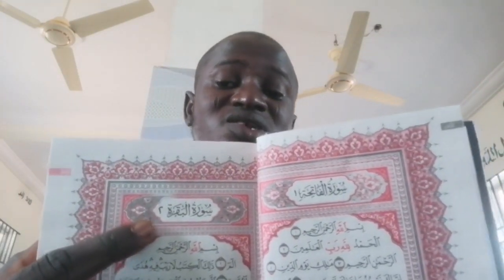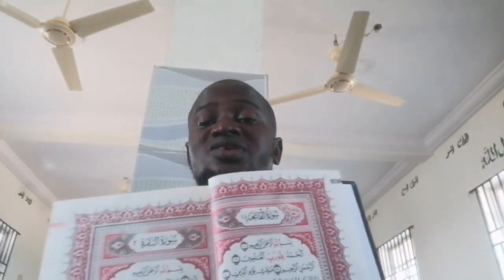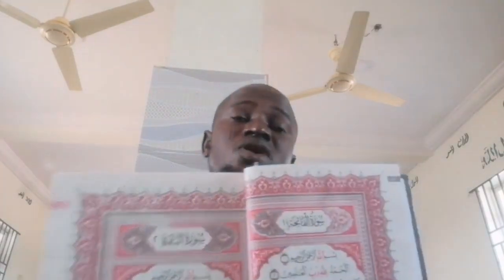You can see 2 is written there. So we have the number of every chapter beside the name of the surah, according to the copy I'm holding now. Do you understand? The number of the verses a chapter has is also written there at the corner.